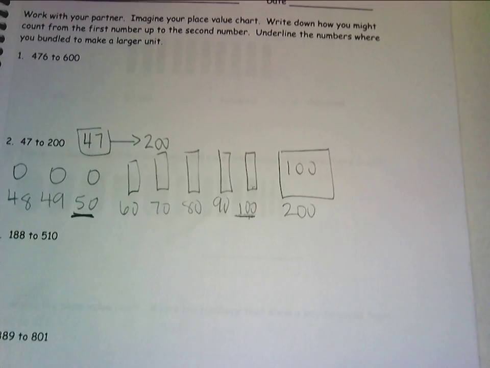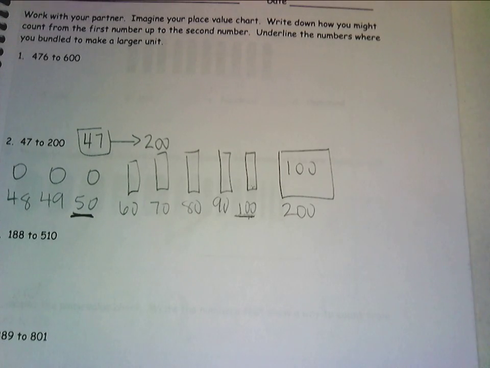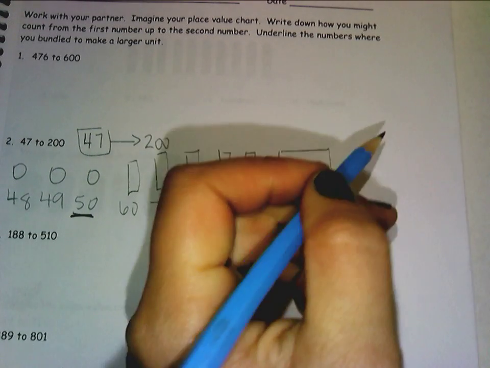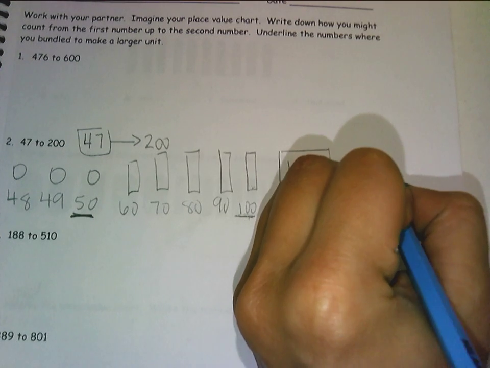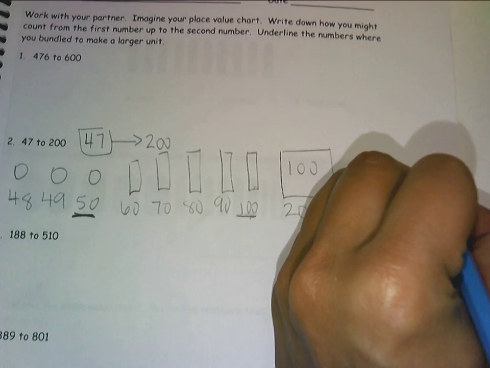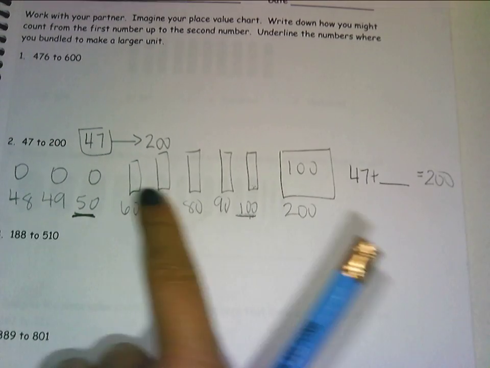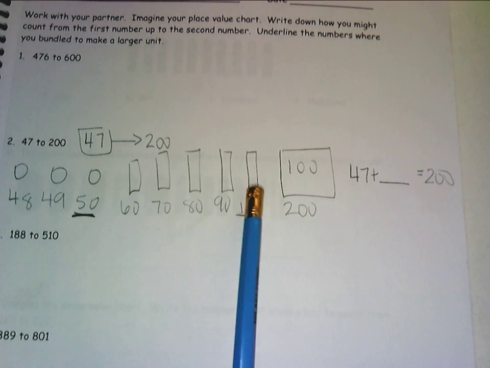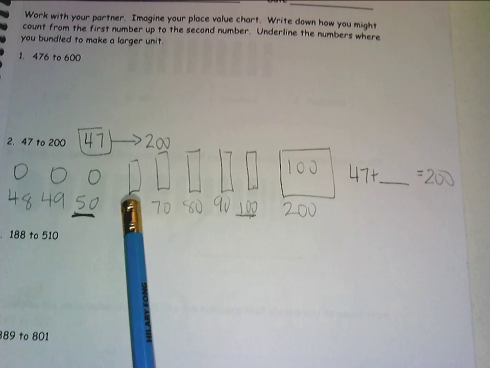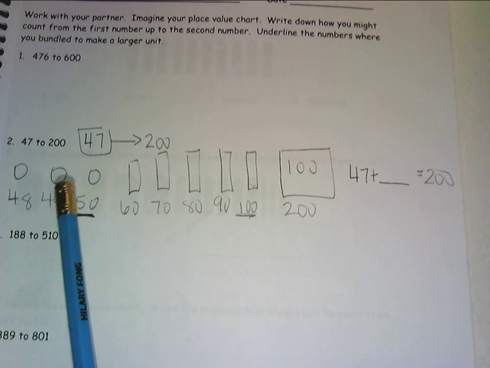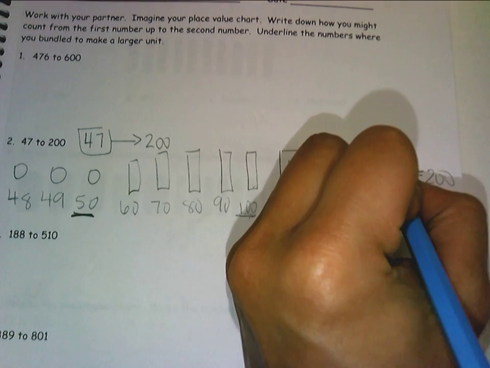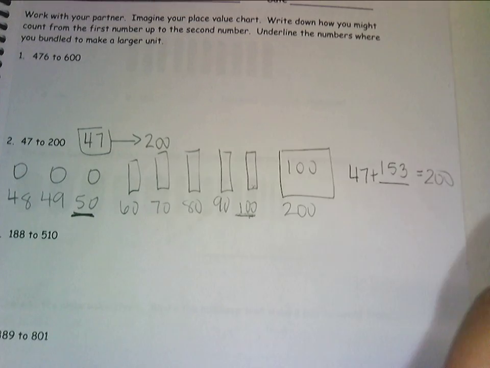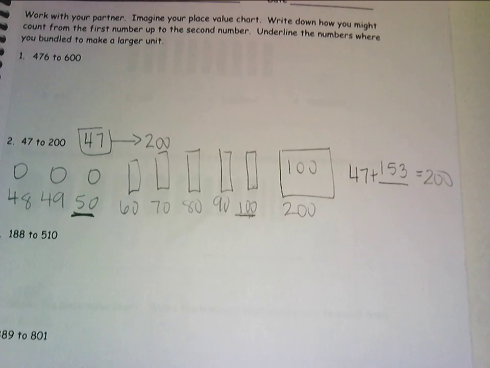Now, if I'm going to write that equation that I always write, I do 47 plus blank equals 200. This was the part we were missing. This is the part that goes right here. So now we need to add it up. 100, 110, 120, 130, 140, 150, 151, 152, 153. That means 153 is the number we added to our place value chart to get to 200.